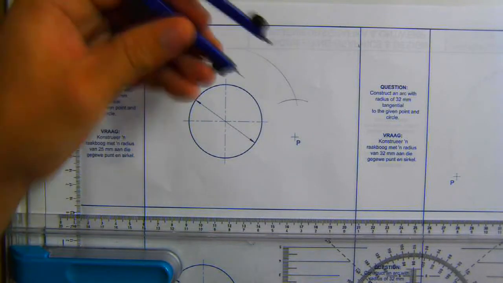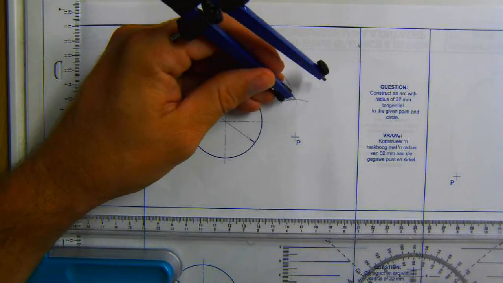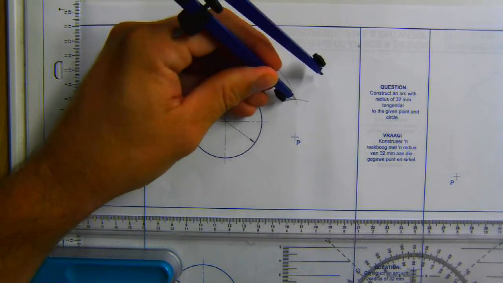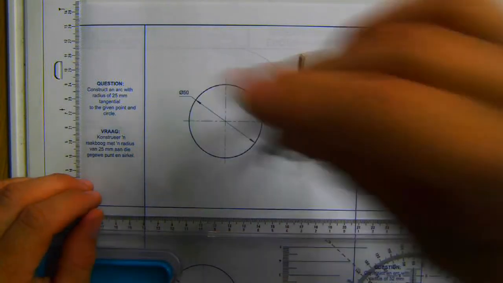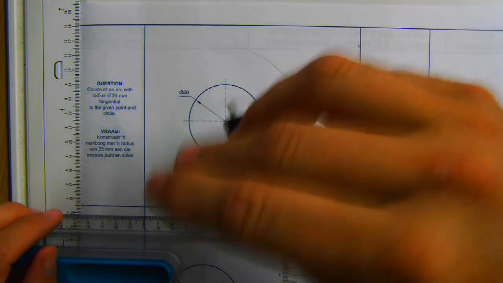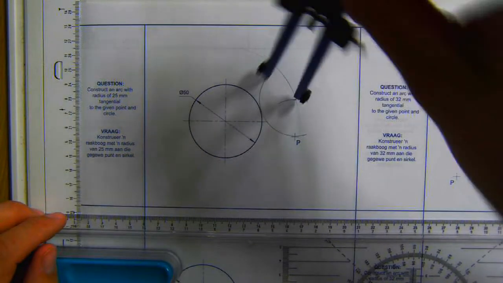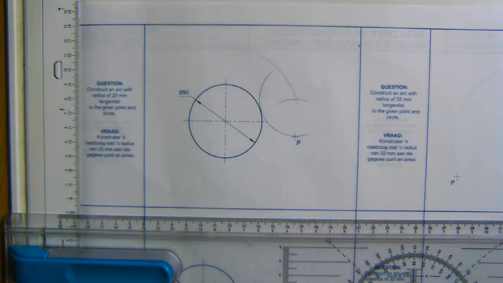So my passer is nog steeds op 25. So I'm going to place it there where it intersects. That's now my center point. And you'll see that it will go through point P because I've measured it from point P. And it is supposed then to also touch the circle. And dan is dit jou raakboog. Do you all understand? Okay, so we're going to look at the next one as well.